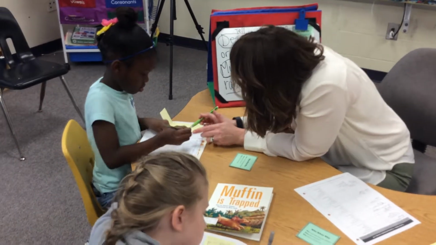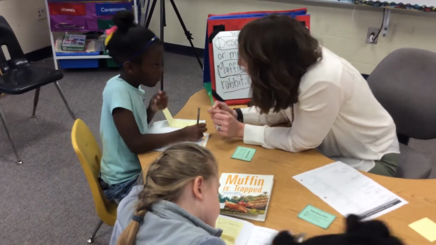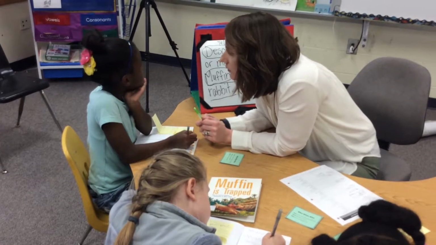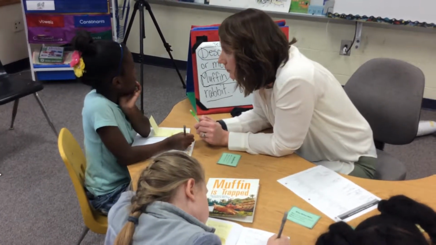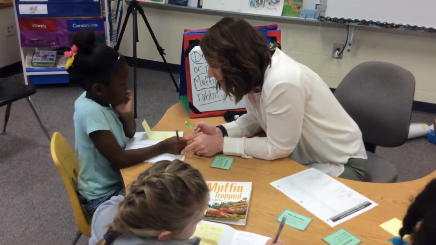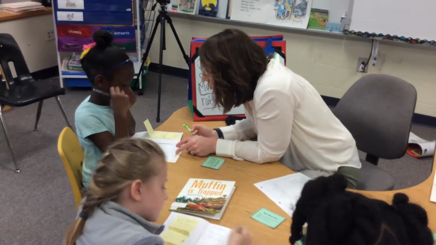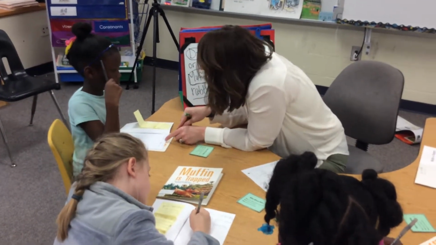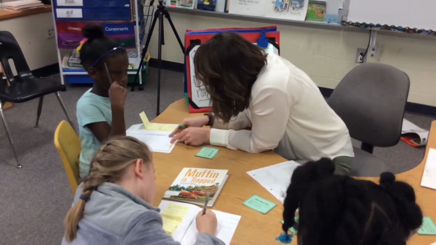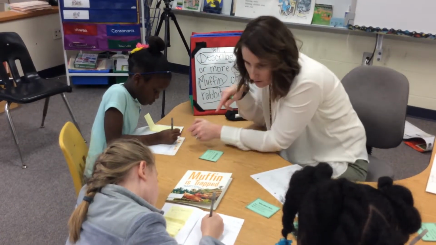Muffin, tell me first. Look at me. Muffin got stuck in the log because he was chasing a rabbit. Good. But you already said something about chasing the rabbit, so you can just write the part about how Muffin got stuck in the log. Okay? Just write that part. Muffin got stuck in the log.